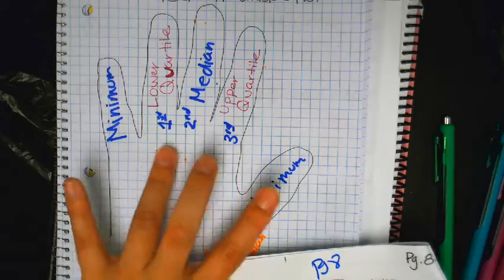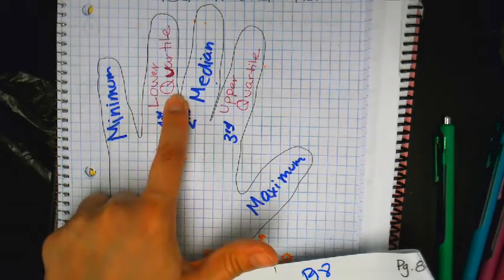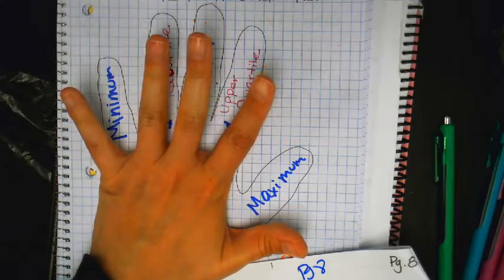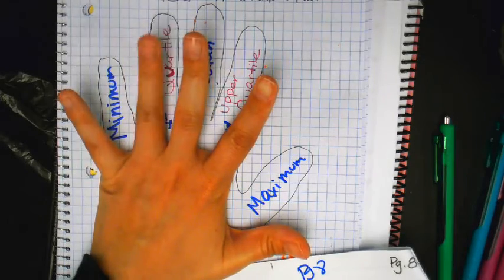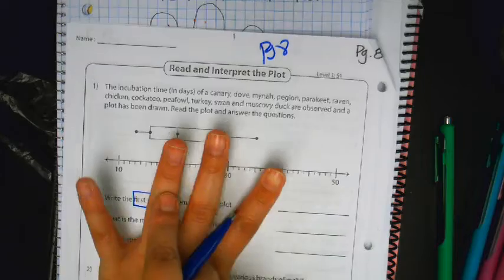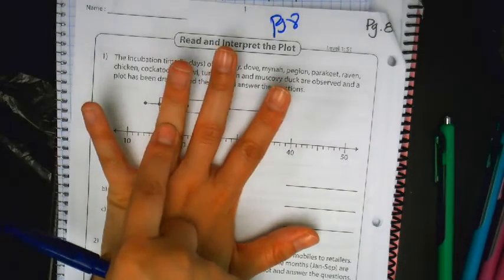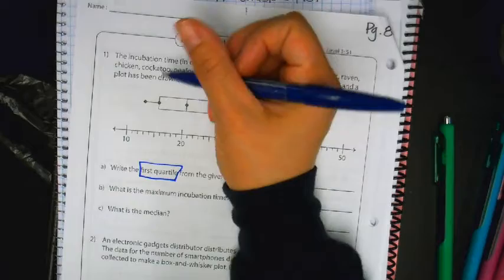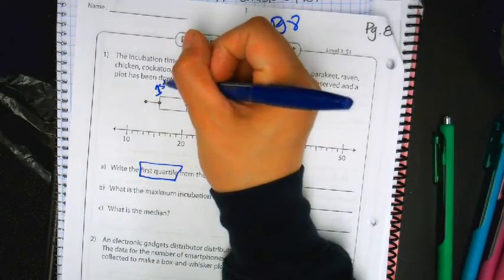My ring finger. So first quartile, sometimes called the lower quartile, is my ring finger, or this one. If it's my ring finger, what number dot is that? 1, 2. So it's my second dot. We're going to look for your second dot right there. This is your first quartile.